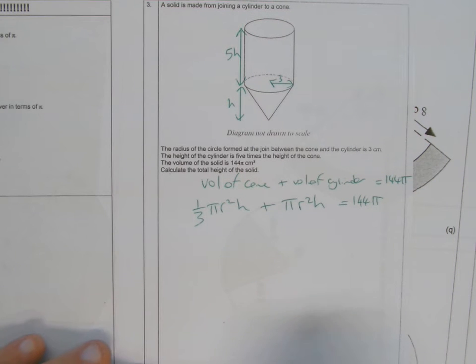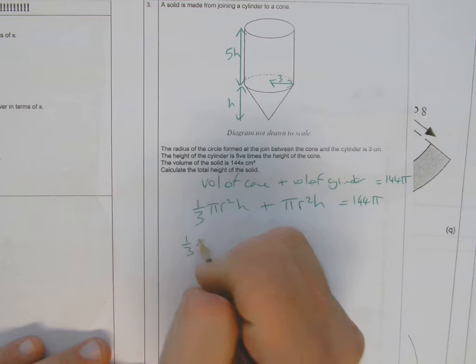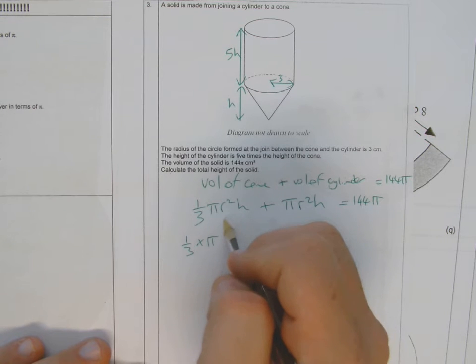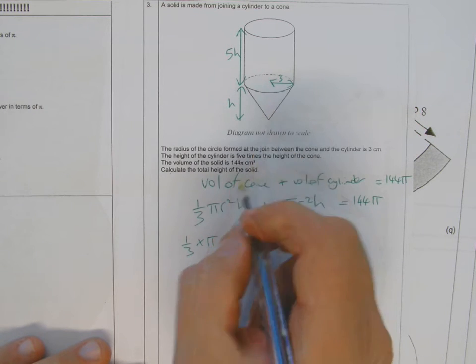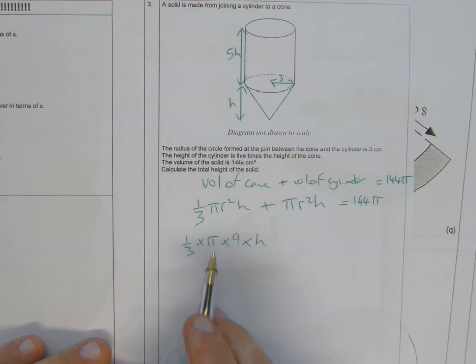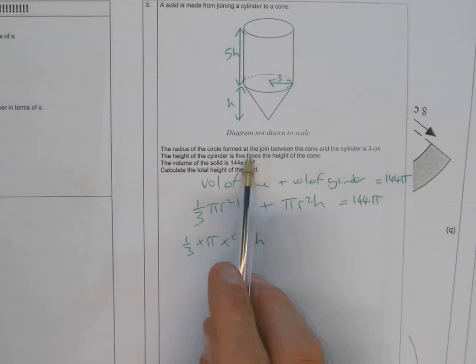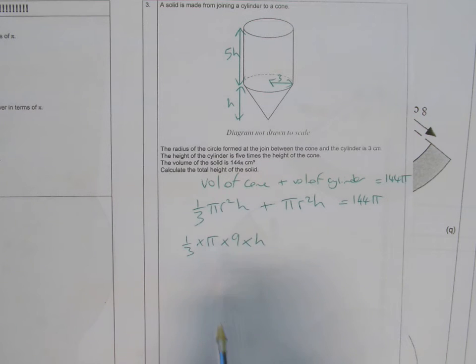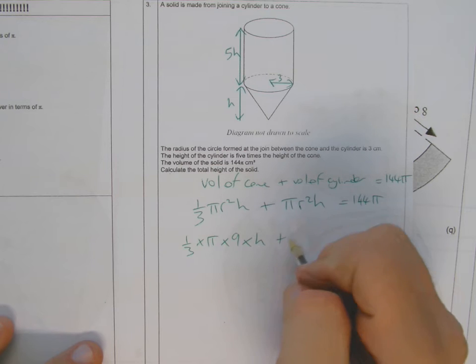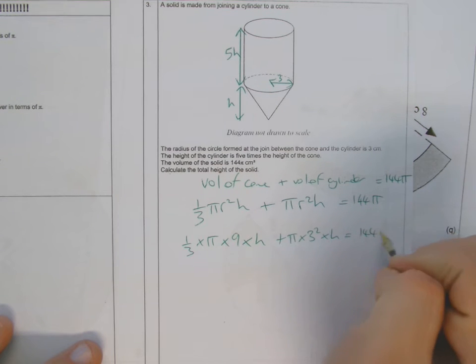Alright, now on this side I'm going to substitute in what I know. I know r squared, because the radius is 3, so that'll be 9, and then times h. Now pi we leave as pi, right? We won't change it into 3.14 as we would on a calculator paper, because they've given this in terms of pi, so we'll just keep things in terms of pi. Pi r squared, so pi times 3 squared times h, equals 144 pi.